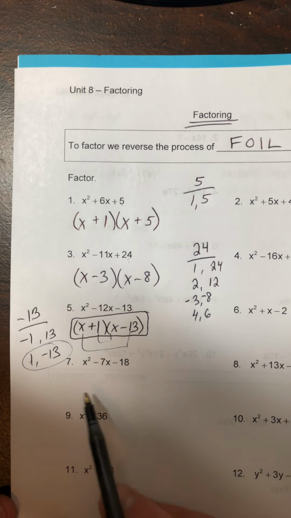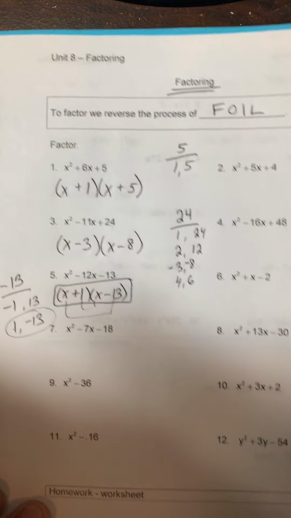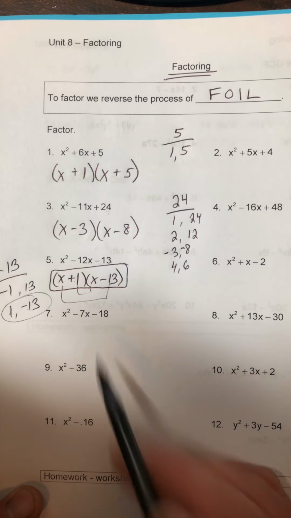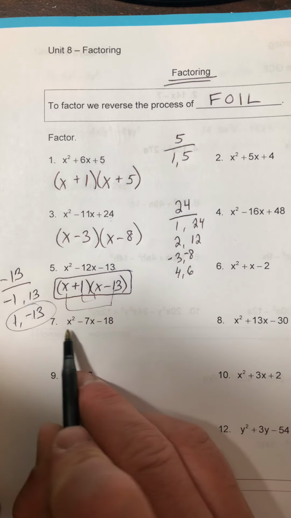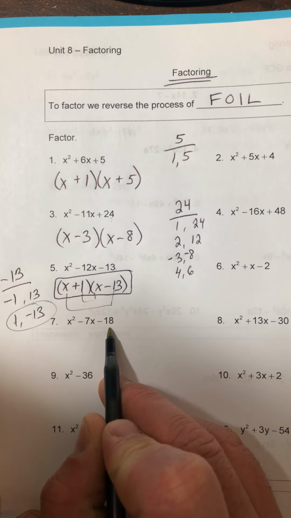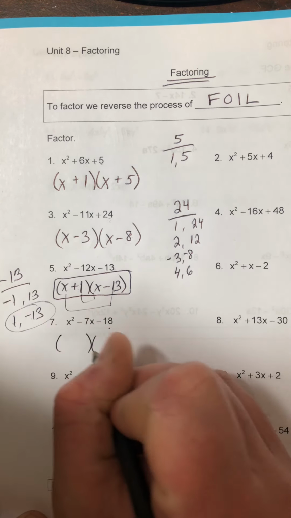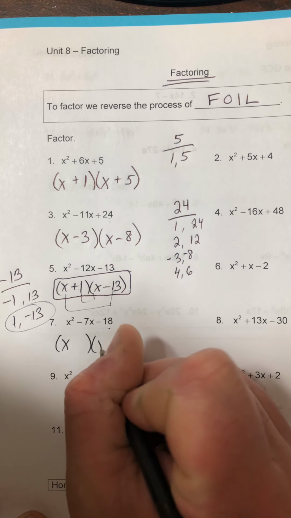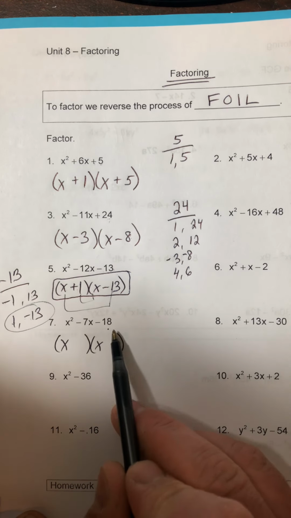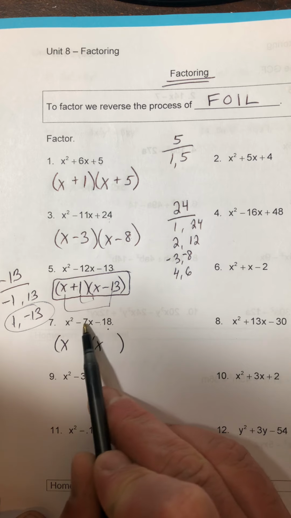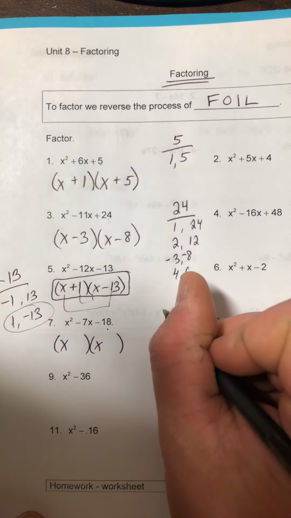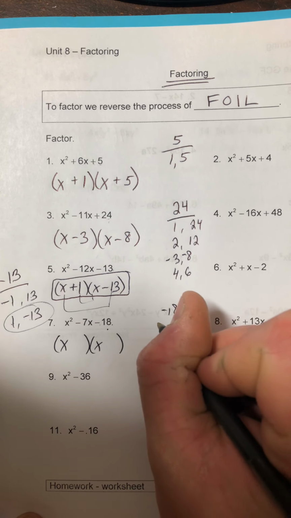Let's do a couple more. Number 7, x squared minus 7x minus 18. Again, there's no GCF. It's a trinomial, gonna factor again. X and x gives me x squared. I need factors of 18 that subtract to give me a negative 7x. So factors of negative 18.